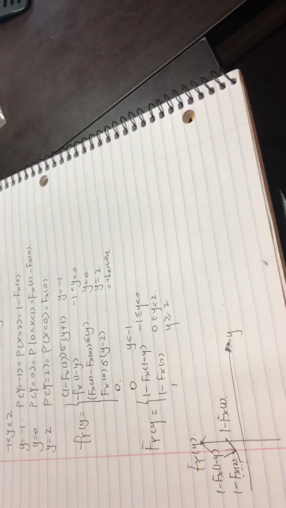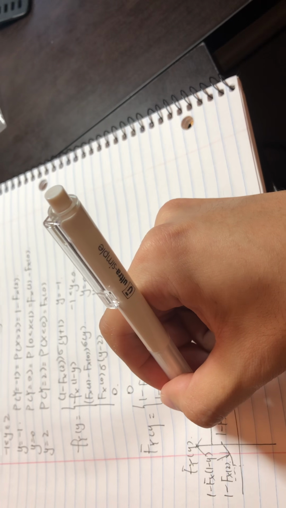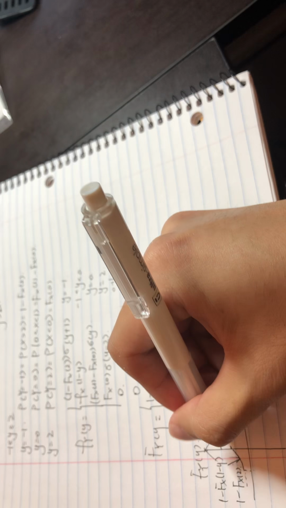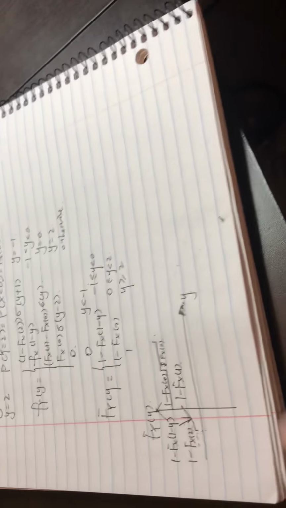And here what we have is 1 minus Fx(1), and also we have this straight, and then go up and then go straight. Here is Fx(0), and here is 1 minus Fx(0). Here is 1. So this is the picture of big Fy.